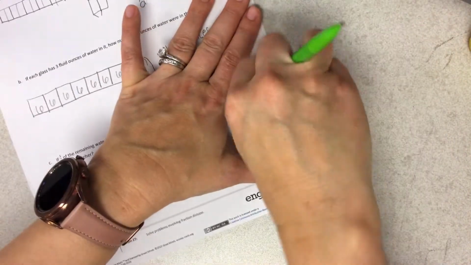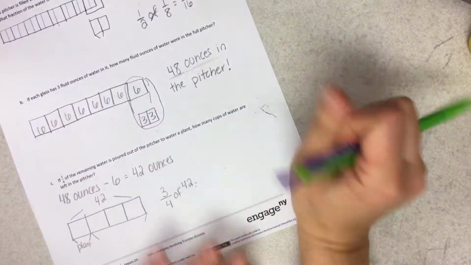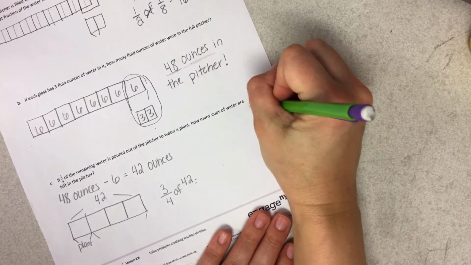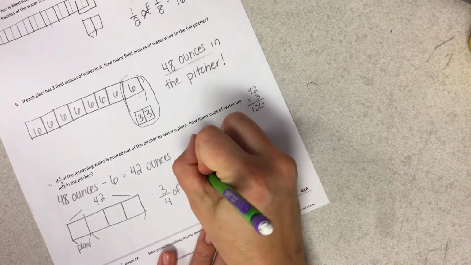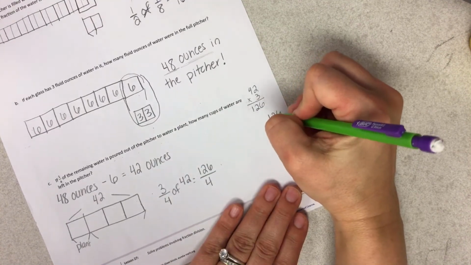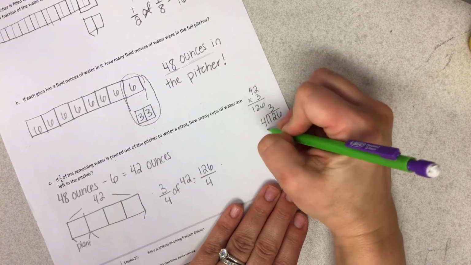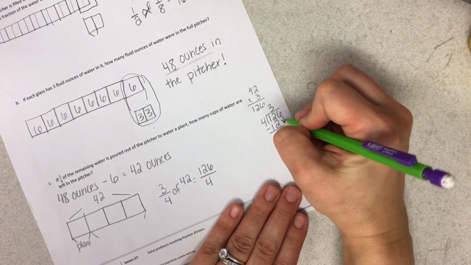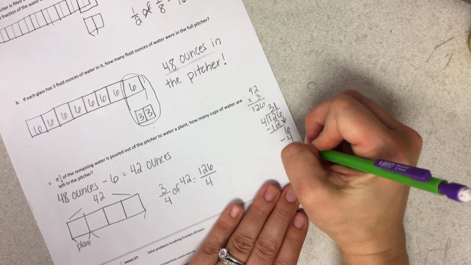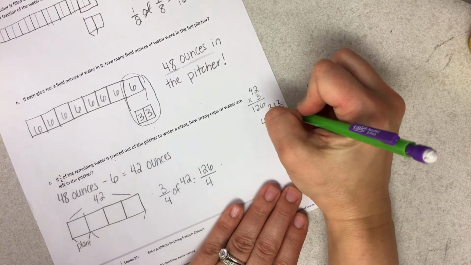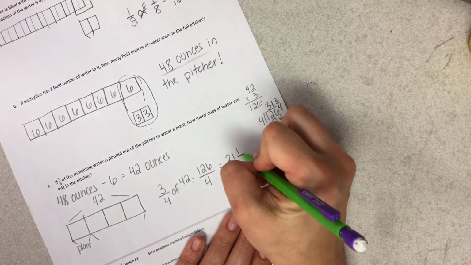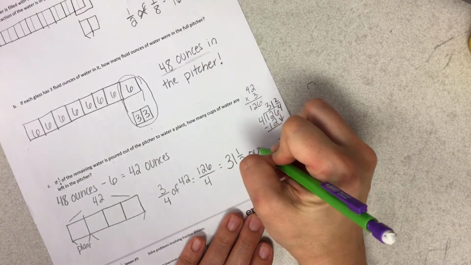Oh, I shouldn't do it that way because I can't do it that way. So I'm just going to write 42 times 3 is going to be 126, and then it's fourths. So I'm going to do 126 divided by 4. That goes only in one time. Minus 4 is 2/4. So it's 31 2/4, or 31 1/2 ounces.